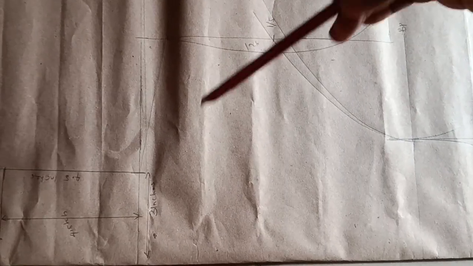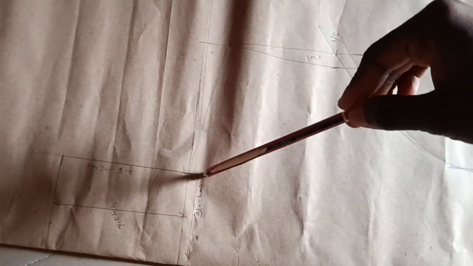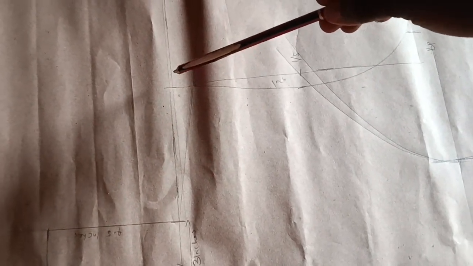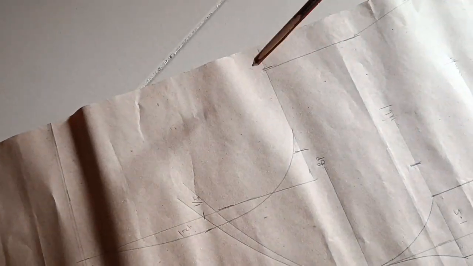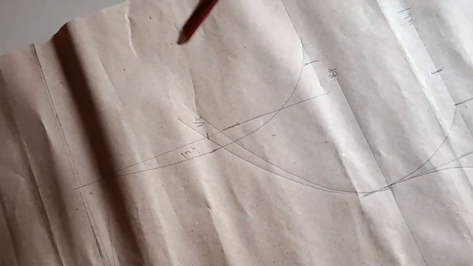Now first of all, you draw your basic body pattern. My neck distance, I'm using 3 inches. This is my shoulder slope of 1 inch. Now this is my armhole curve. You go in by half of an inch, and you curve it.